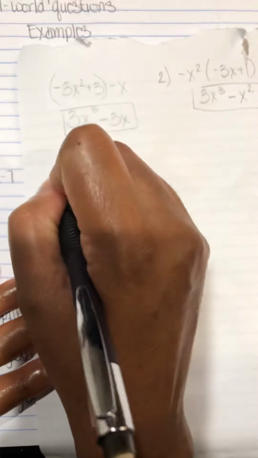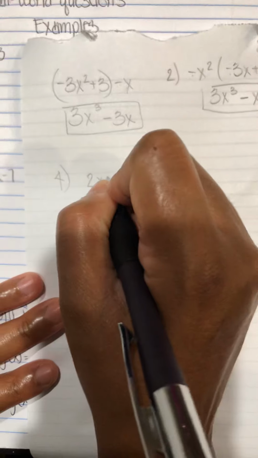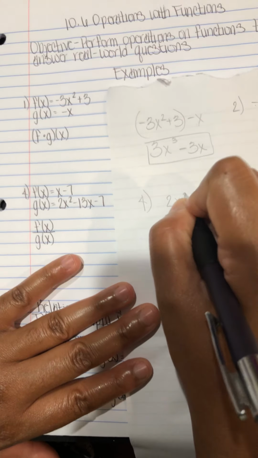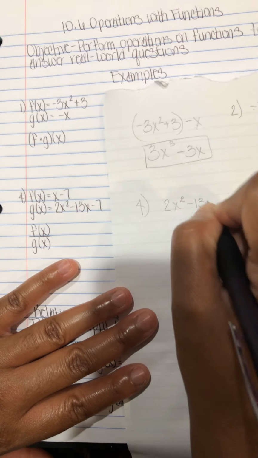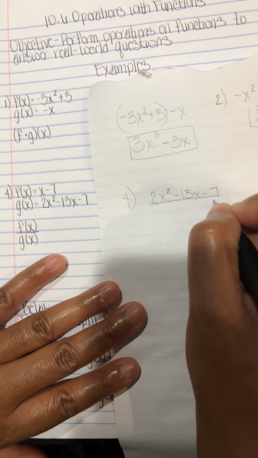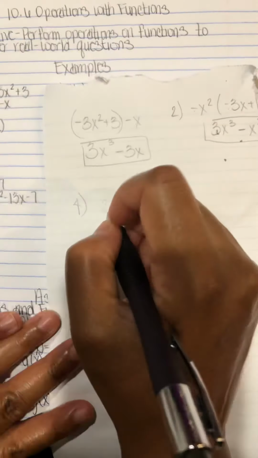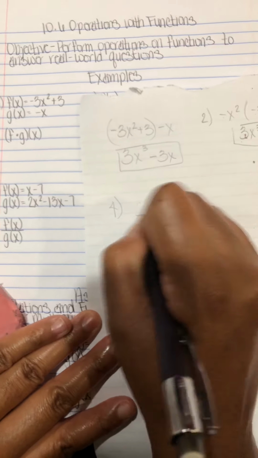For number 4, now we are going to divide. So I'm going to take my numbers. I have 2x squared minus 13x minus 7 divided by, oh, I wrote it the wrong way, I'm sorry. I need to do f of x first. F of x is x minus 7.